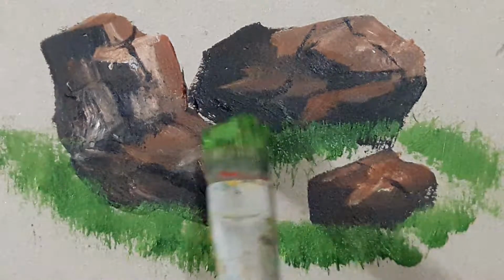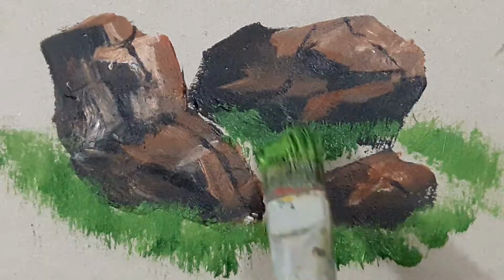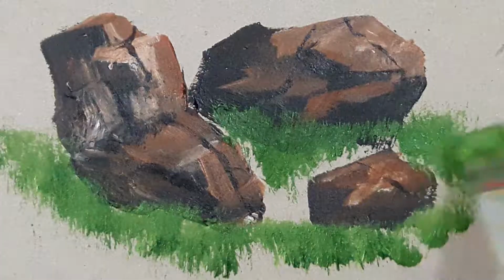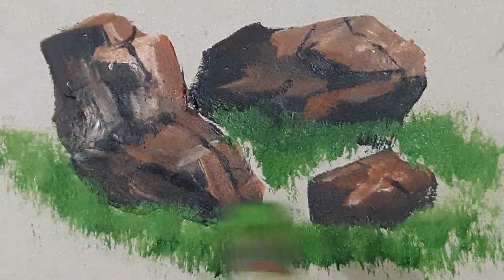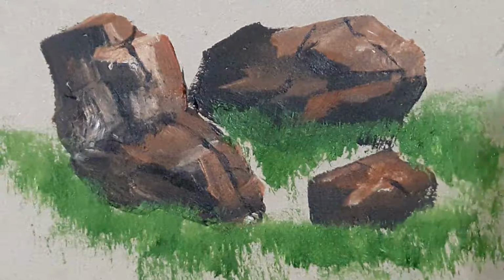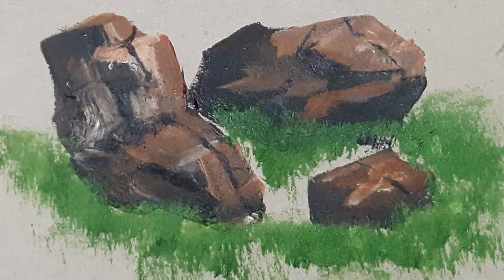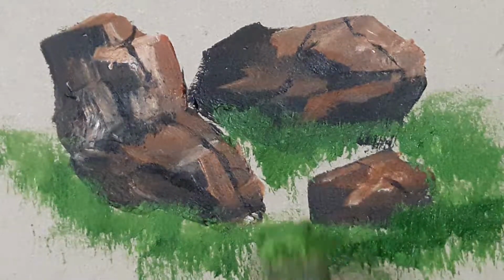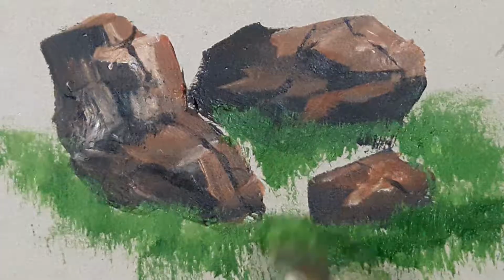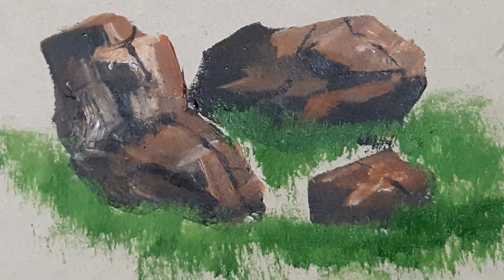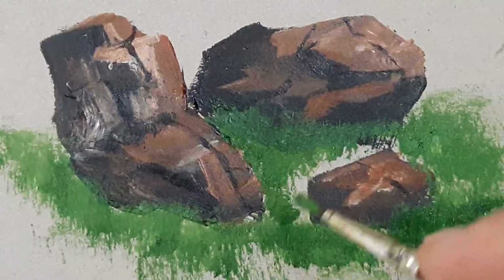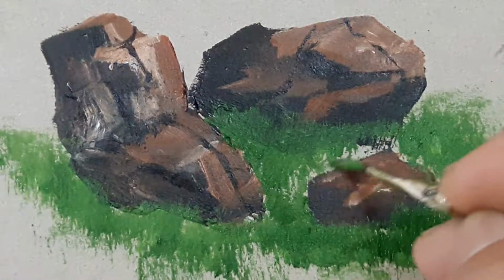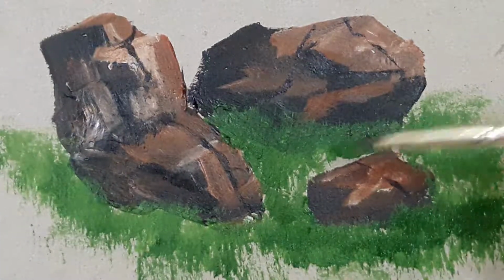Please remember that only a hog brush will give you this result because smoother brushes will not spring up this grassy texture. So this is the way you can show the rocks sitting in that grass. Adjust the grass with the help of a fine round brush if required.